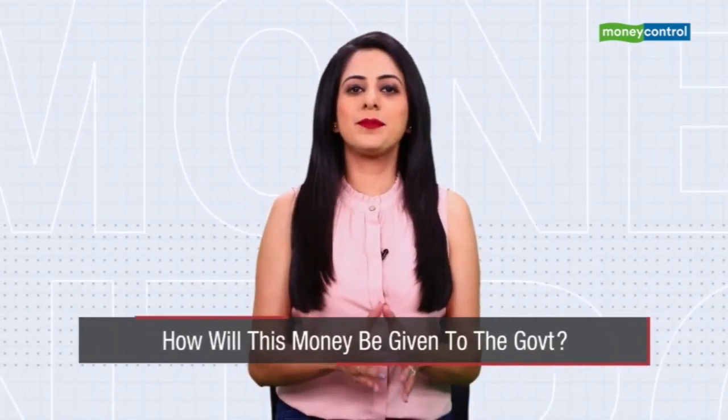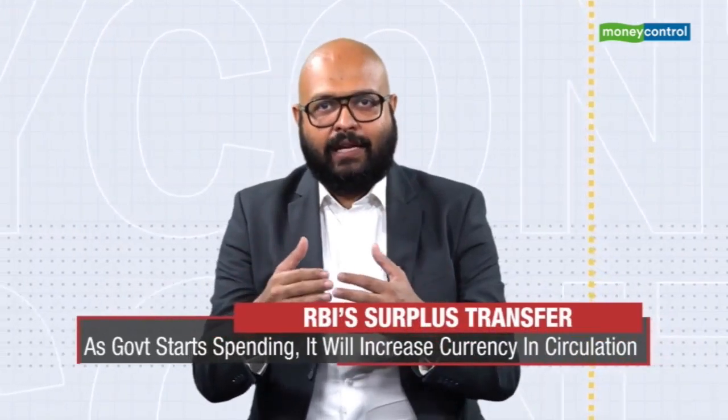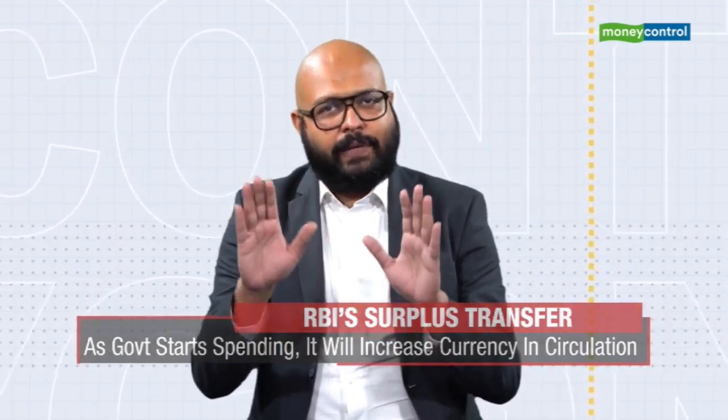And Ravi, how will this money be really given to the government and transferred to the government? Well, to put it simply, the money will be transferred from RBI's reserves to the government deposits with the RBI. Now, this is an accounting entry. What will really happen is that as the government starts spending this money, this would increase the currency in circulation. So, essentially the RBI is printing money.